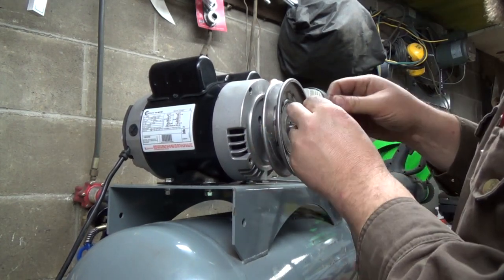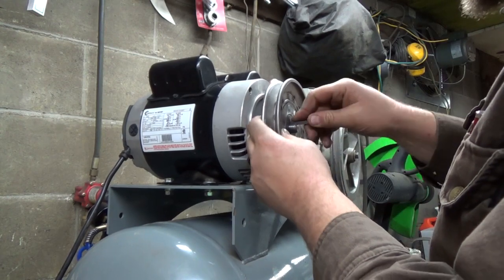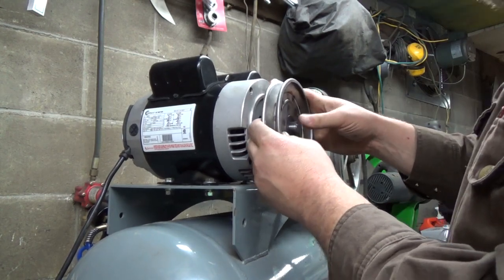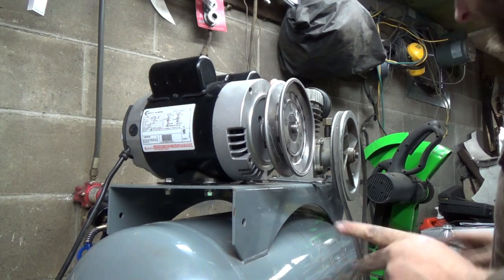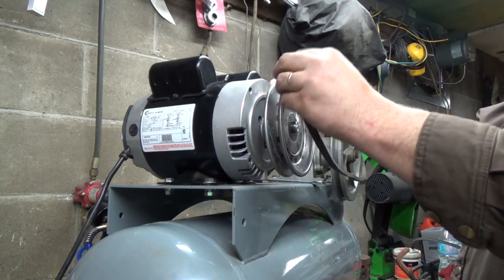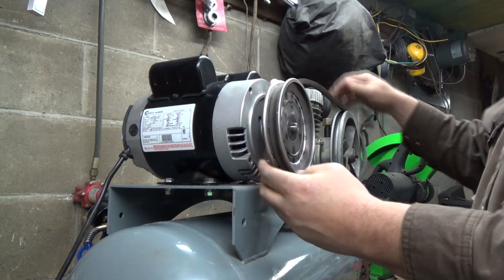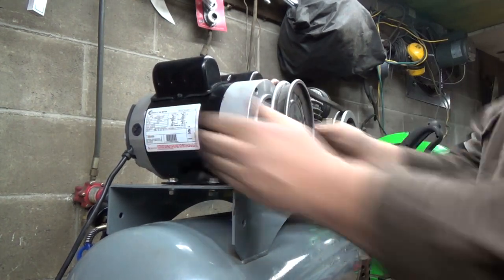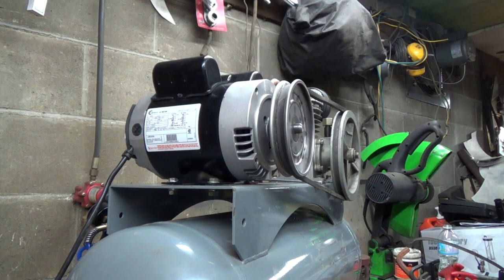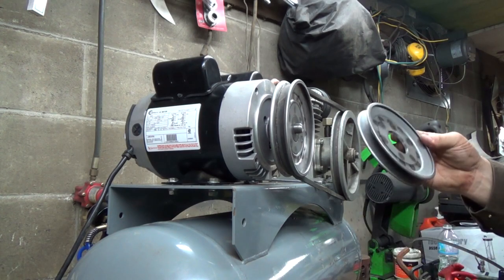Things are just not bang on here though. I had to smooth down the shaft on the motor here a little bit. So let's see here. Oh yeah, that belt should do both, so that's good. But let's try speed-wise with the small feller first.